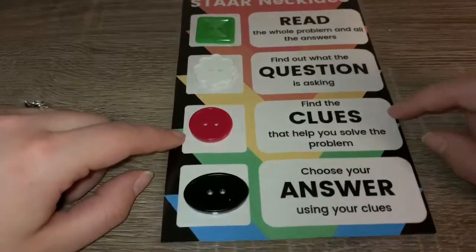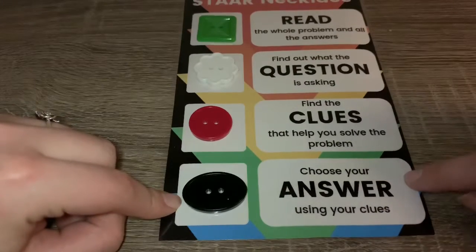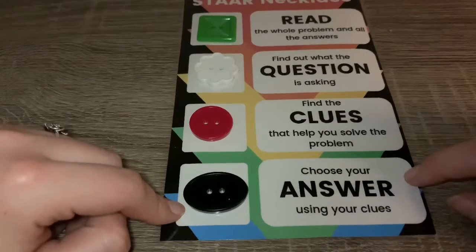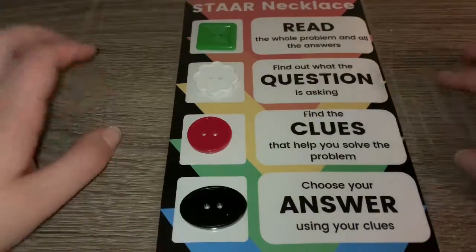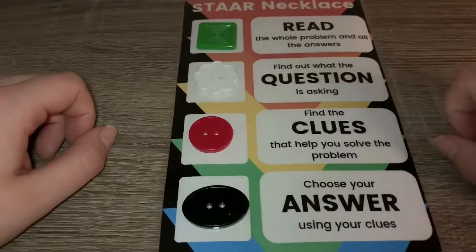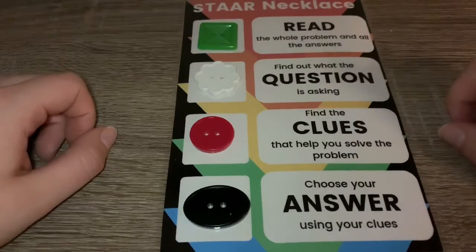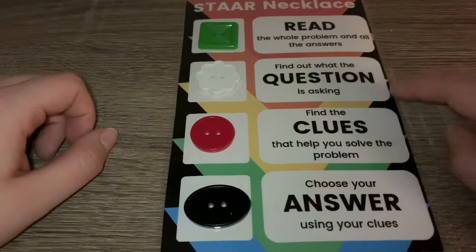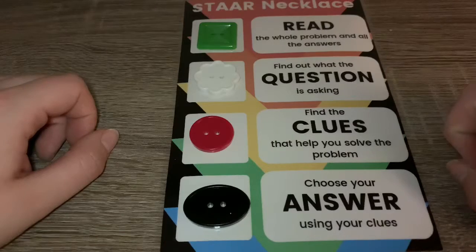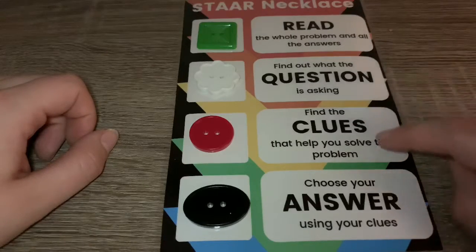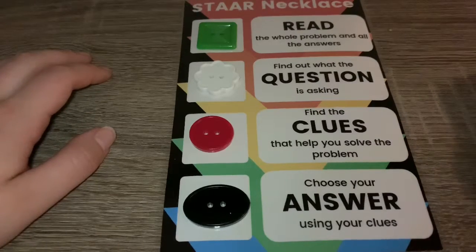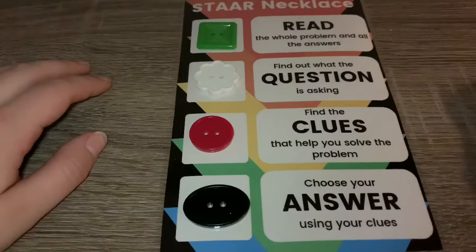The last step in our problem-solving process is the oval bead. This stands for choose your answer using your clues. Now, you notice I say, don't just pick an answer. You have to use your clues. And where did you get your clues from? The question and the whole rest of the problem. So you are using all 3 of these other steps to help you pick an answer that makes the most sense to you. By using all 4 of these steps, we are better able to select an answer that is going to be most likely a good choice pick.